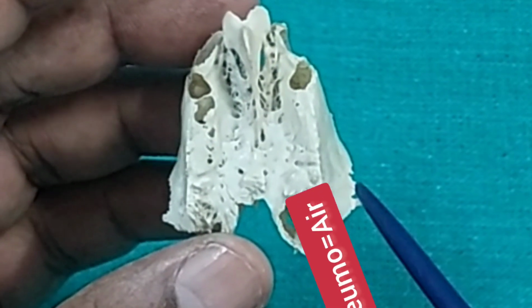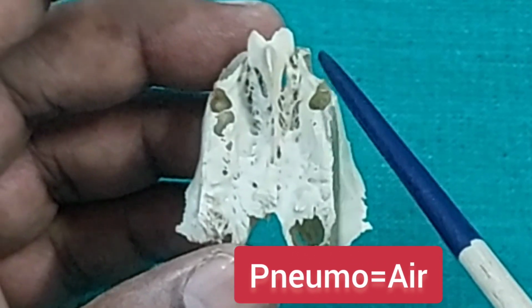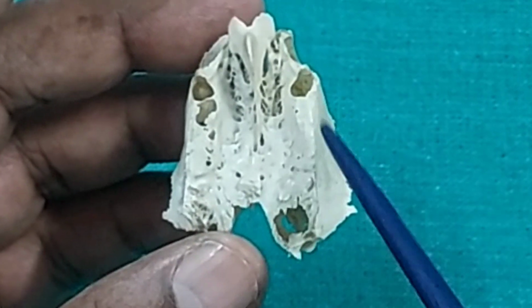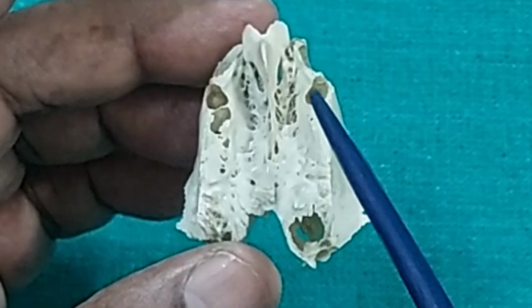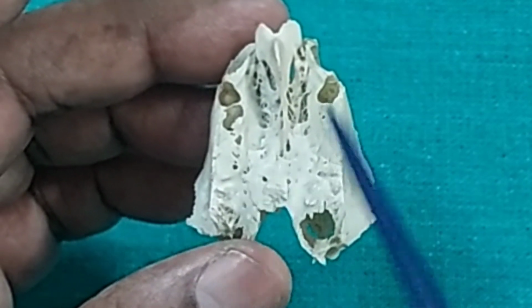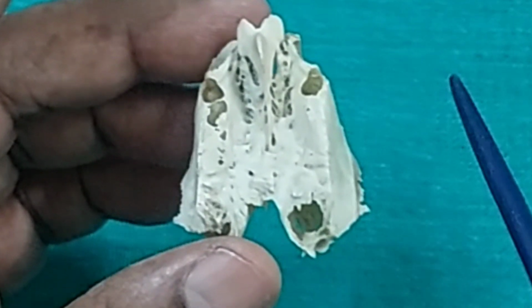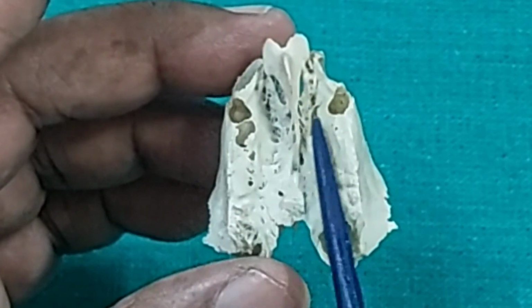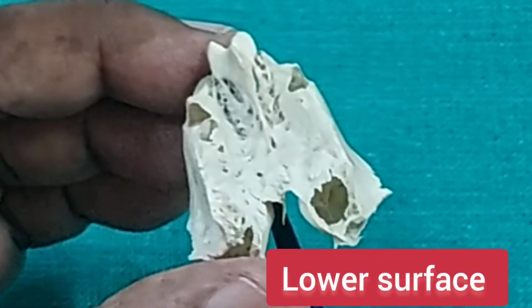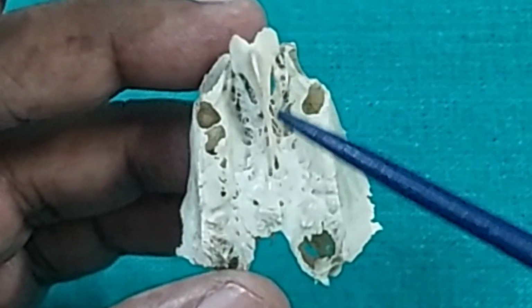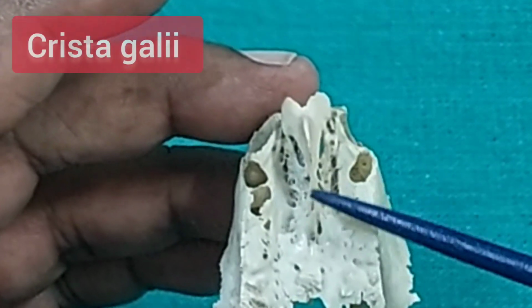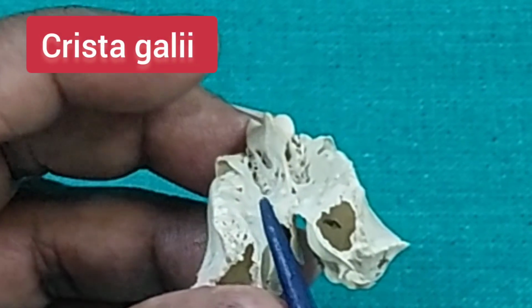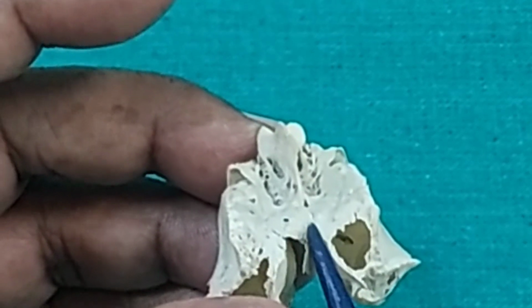Why is it called pneumatic? Pneumo means air. The labyrinth or lateral mass contains ethmoidal air sinuses, that means air-filled spaces, so it is called a pneumatic bone. Then come to the cribriform plate. This plate has an upper surface and a lower surface. And this is called crista galli, and this is the posterior border of the cribriform plate.